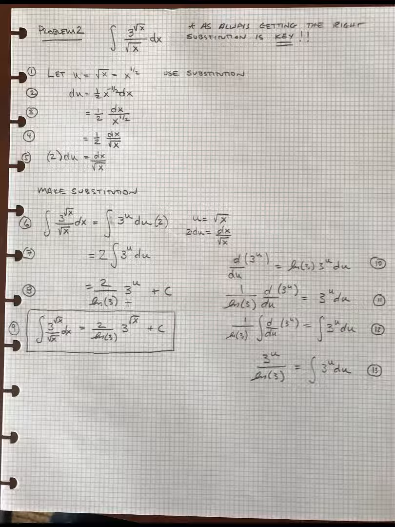You get 2 divided by the natural log of 3 times 3 to the u plus a constant. And if you want to check to see if you've done the integral right, you just take the derivative, and you'll note that the natural log of 3 will cancel out with the natural log of 3 that comes from differentiating 3 to the u, and you'll just get the line above that you started with.